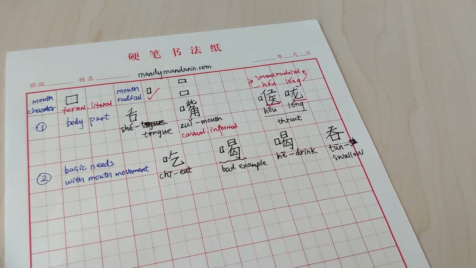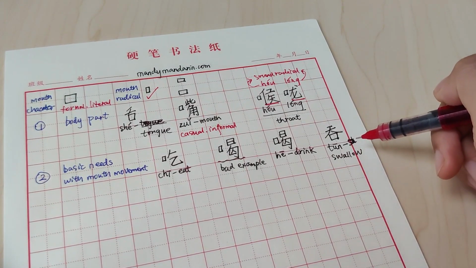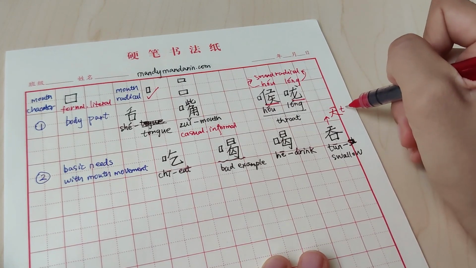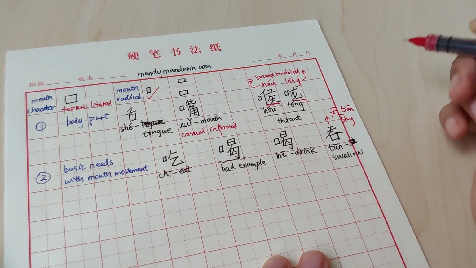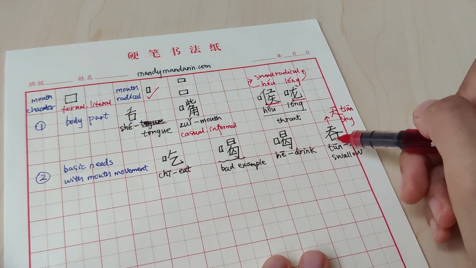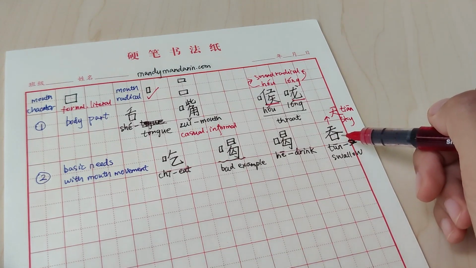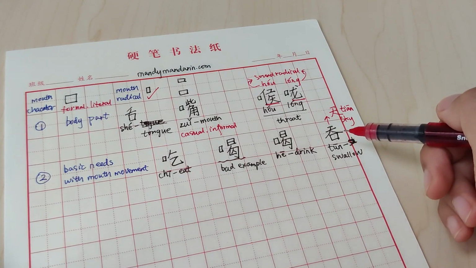吞 means swallow. Actually, swallow is an interesting word. This upper part of it, this is 天, and 天 means sky. And we all know that in the bottom, this is the mouth, right? So think about it. This is my made-up story, okay? It's not the origin of it.